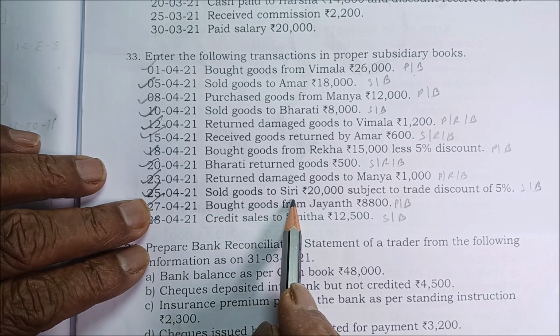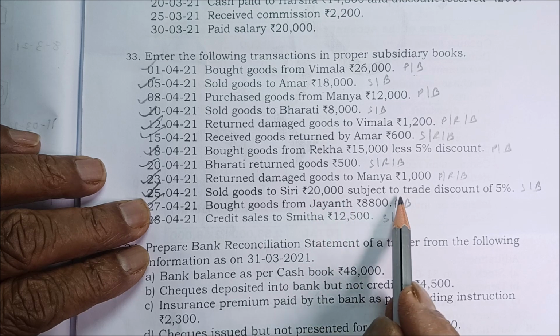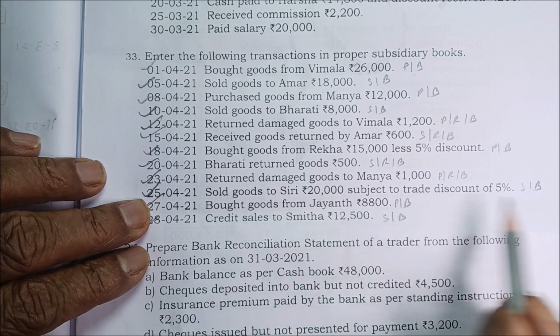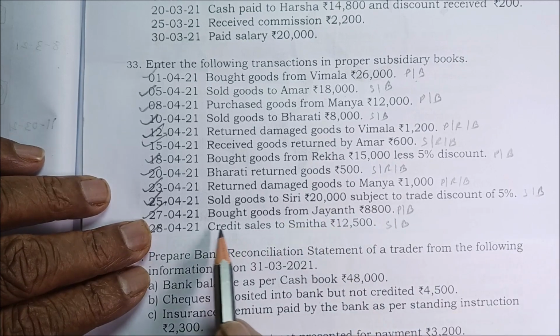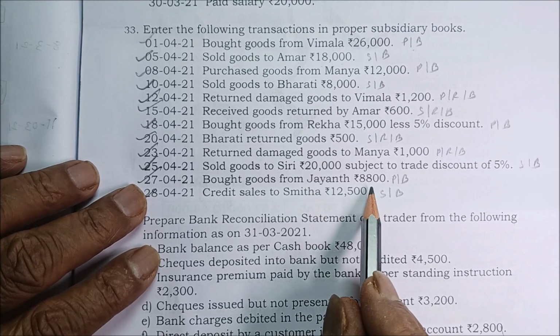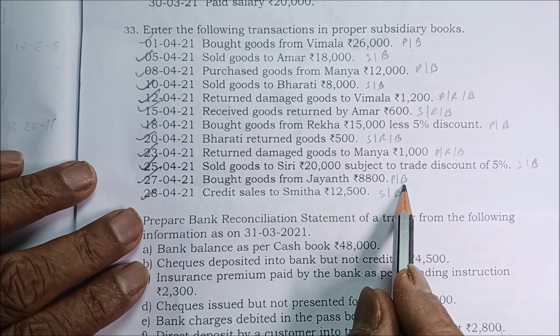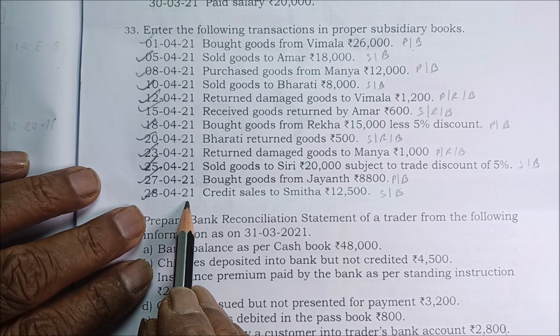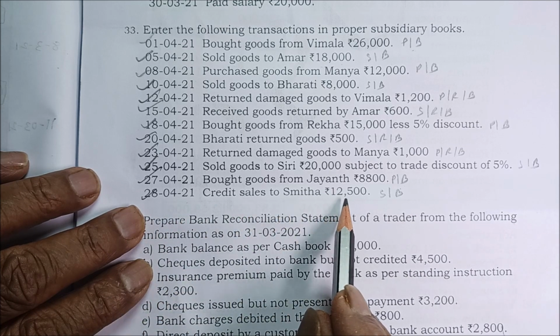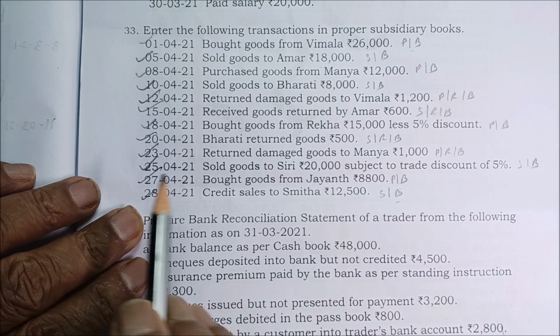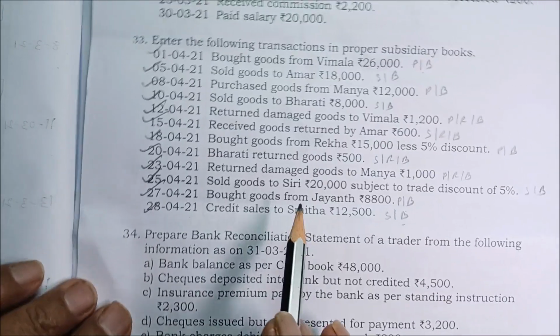25/4/21 sold goods to Sri rupees 20,000 subject to trade discount of 5%. So 20,000, where we are selling goods, that is sales book. Bought goods from Jayant rupees 8,800. Bought is nothing but purchases, that is purchases book. 28/4/21 credit sales to Smita 12,500, it is sales book. So it is very simple, you have to enter this one.